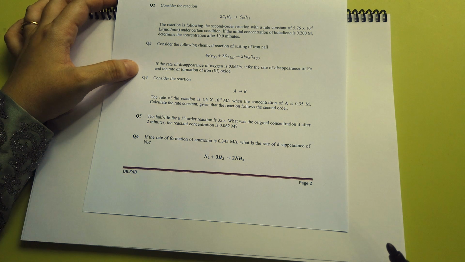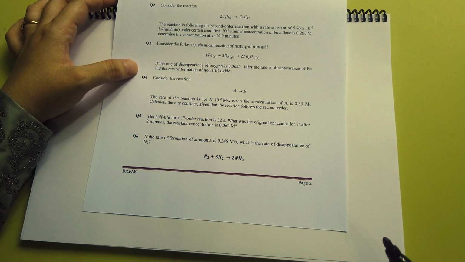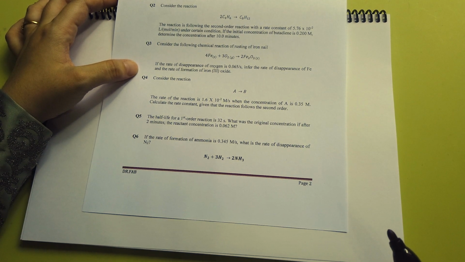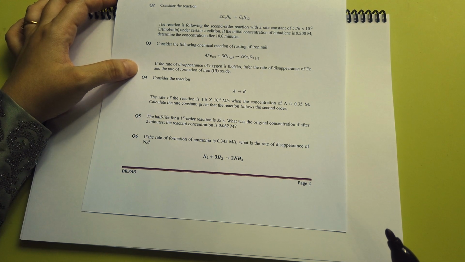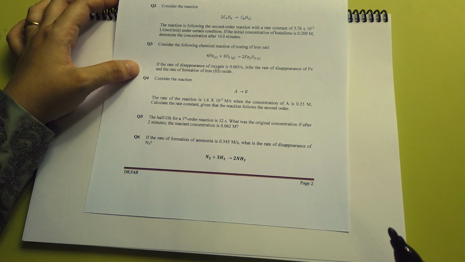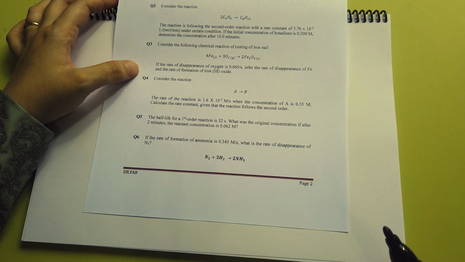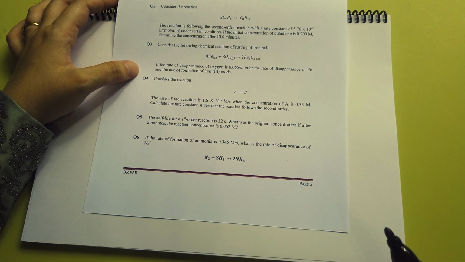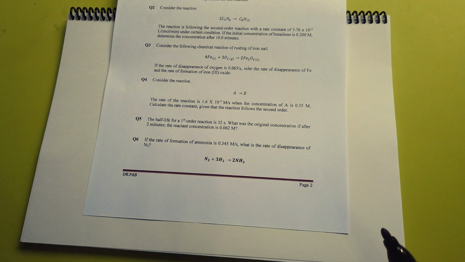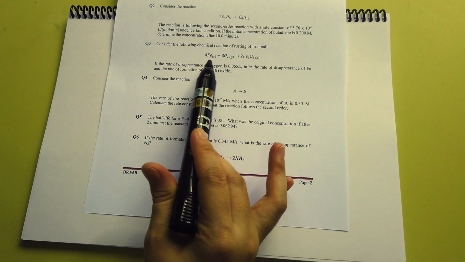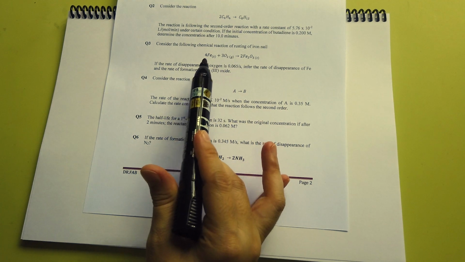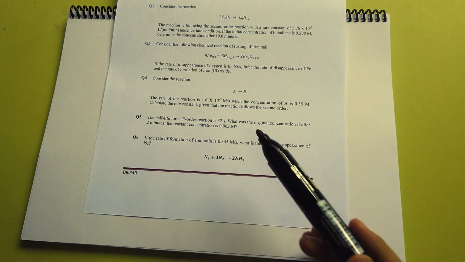Question number 3. Consider the following chemical reaction. If the rate of disappearance of oxygen is 0.065 per second, infer the rate of disappearance of Fe, the ferrum, and the rate of formation of iron trioxide. When you get this kind of question, the first thing you need to do is write the rate expression. Remember, whatever is in the reactant should have a negative sign and whatever is in the product should have a positive sign.